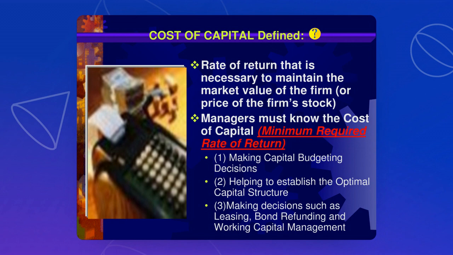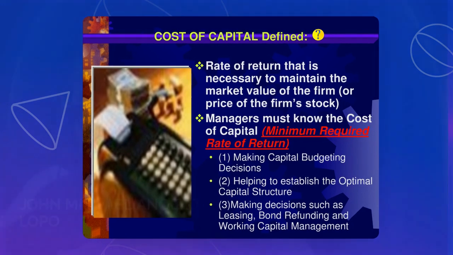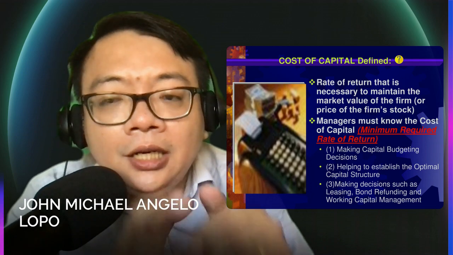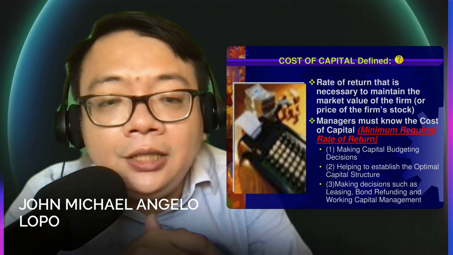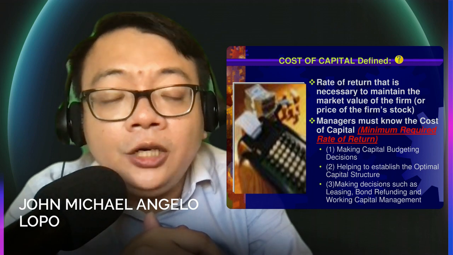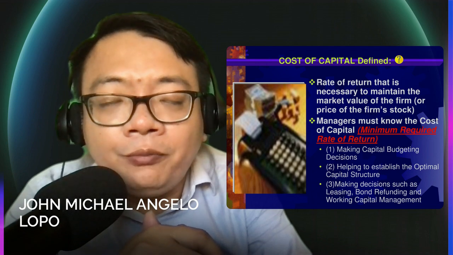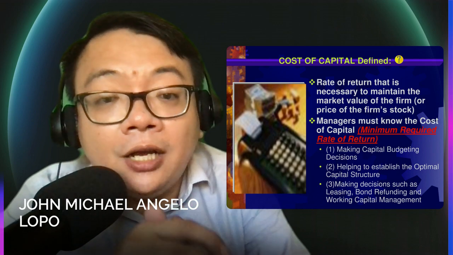So, meaning, class, when you say the minimum required rate of return, saan ito ginagamit? Number one, for making capital budgeting decisions. Ginagamit ito in our net present value wherein you will be able to compute the present value of your cash flows. That's why we use the present value of 1 and the present value of annuity of 1. Hopefully, class, you still remember our discussion about capital budgeting decisions.